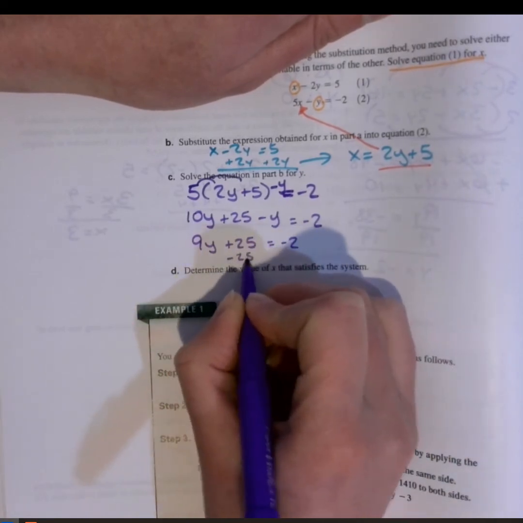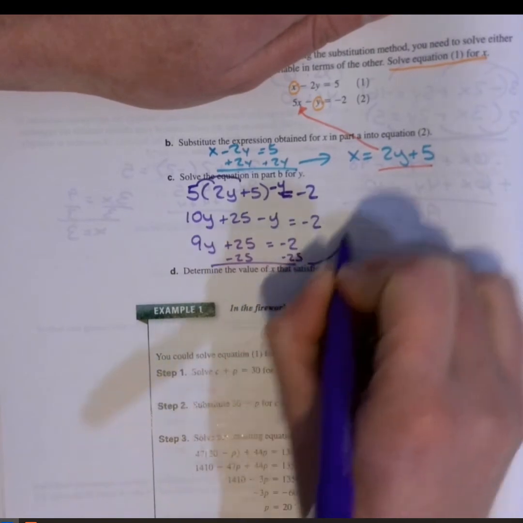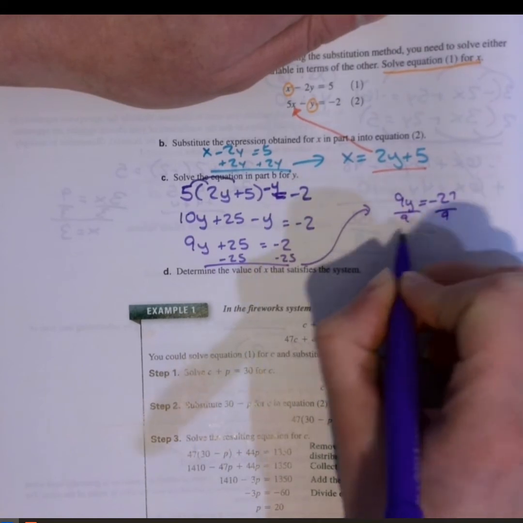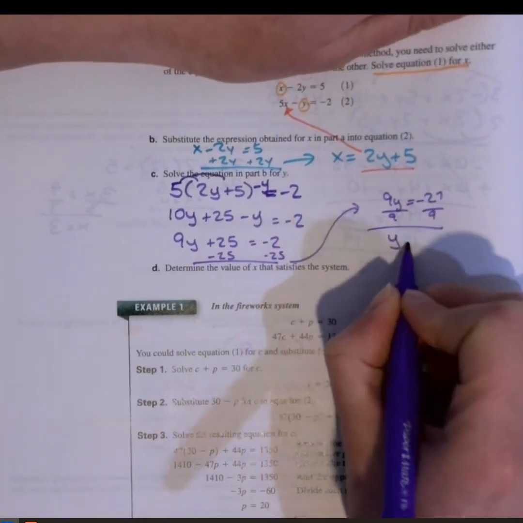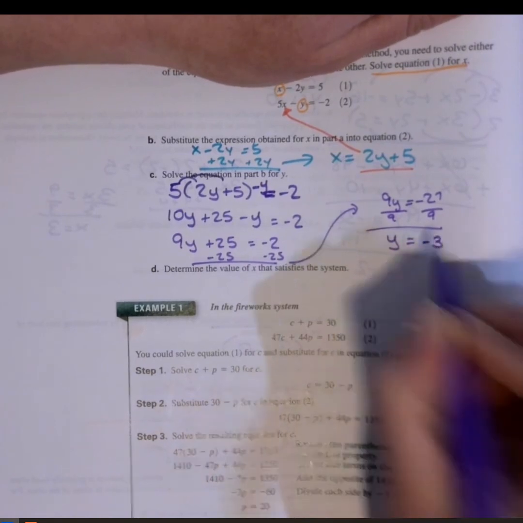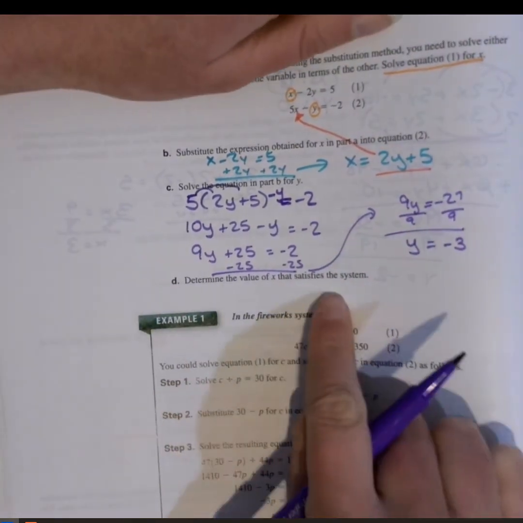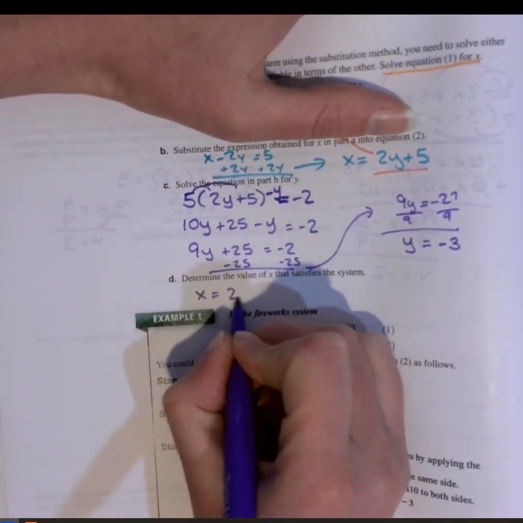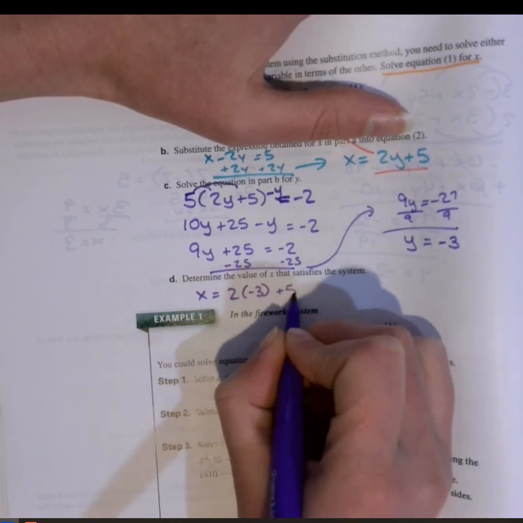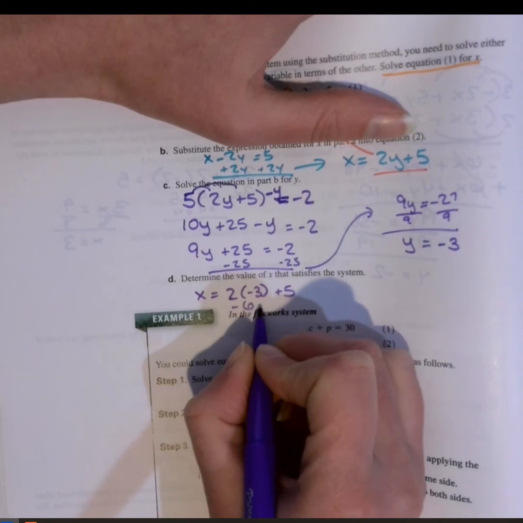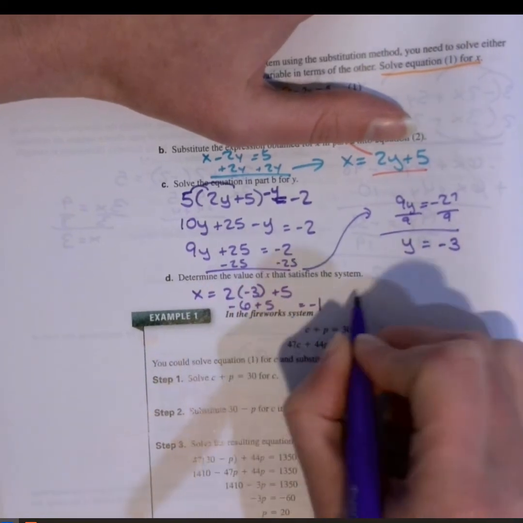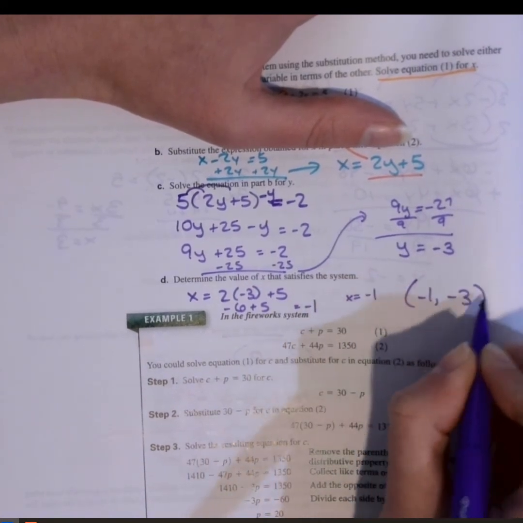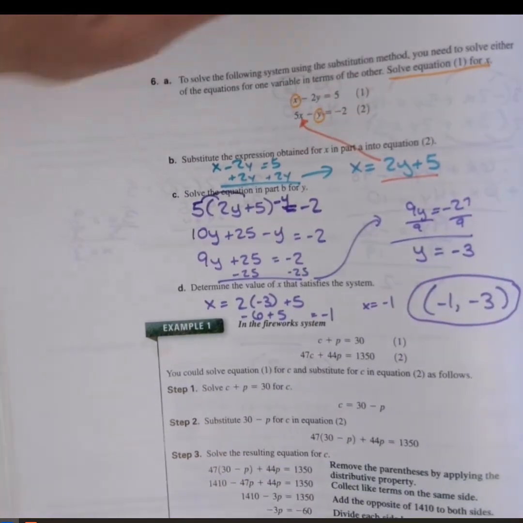Got to subtract our 25 from both sides. 9y is going to be equal to -27. Divide both sides by 9. So y equals -3. I need to determine the x value, so I'm going to plug that -3 in for y here. So x equals 2 times y, which is -3, plus 5. That's -6 plus 5. That's -1. So the complete solution is -1 for x, -3 for y, ordered pair in order x, y.